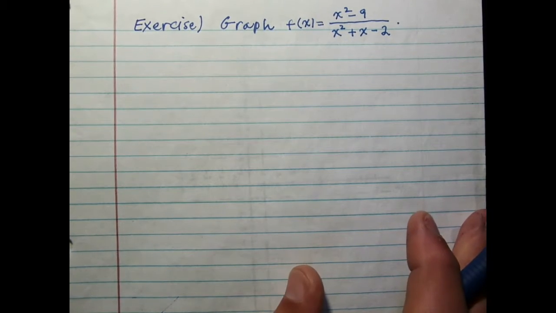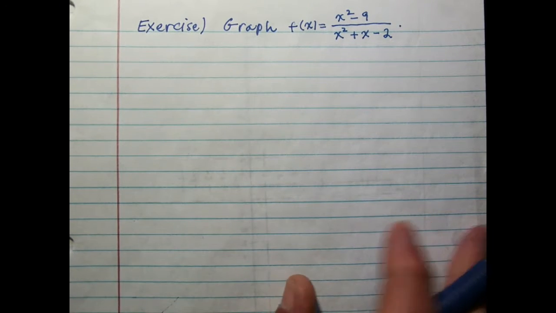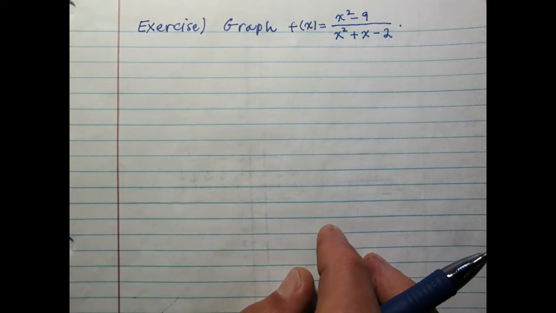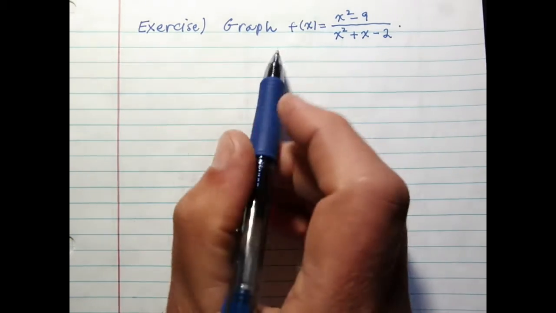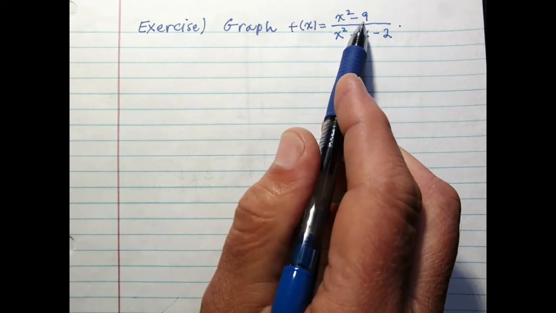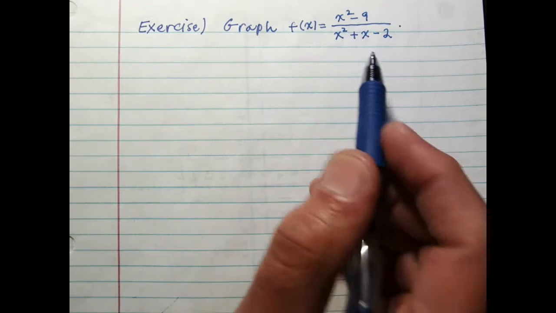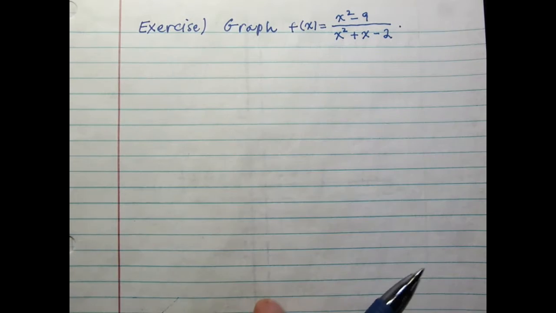We're going to look at a fairly complicated rational function to graph now, and we're going to work through all the steps in detail. This video will be in two parts, so this is part one of the process. And so we're graphing f of x equals x squared minus 9 over x squared plus x minus 2. That's our goal, to get a graph of this function.